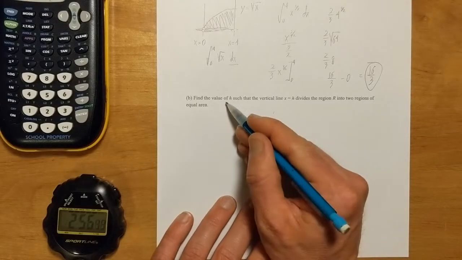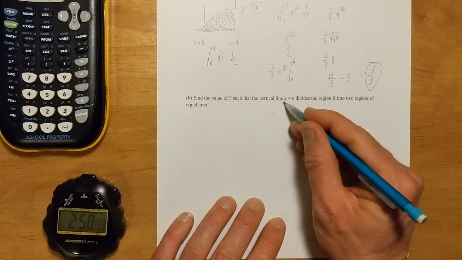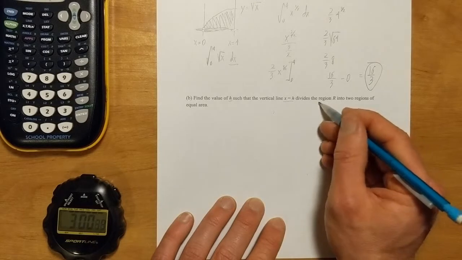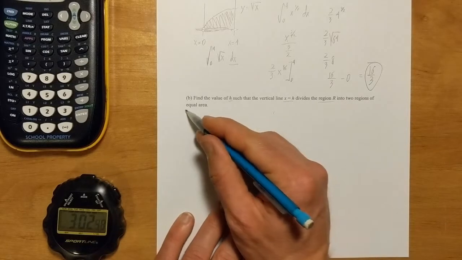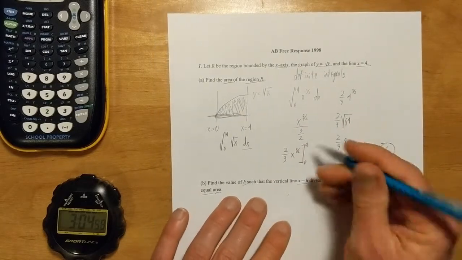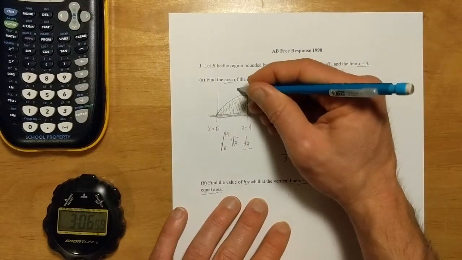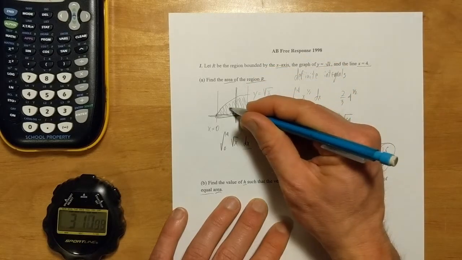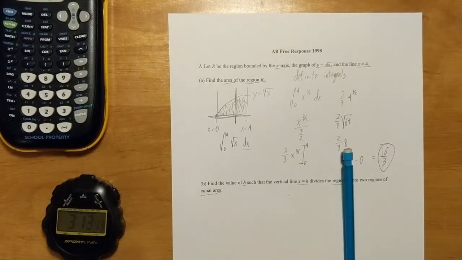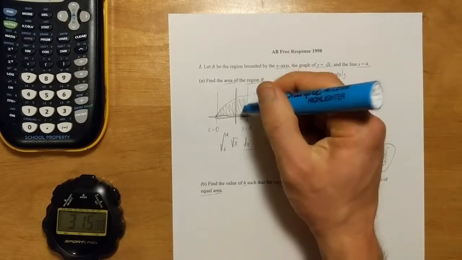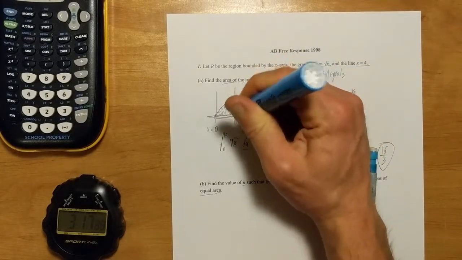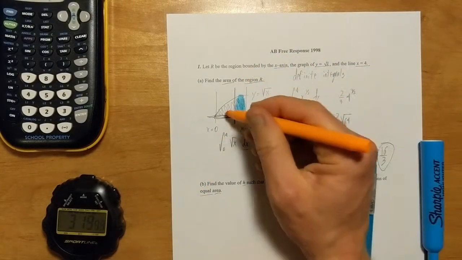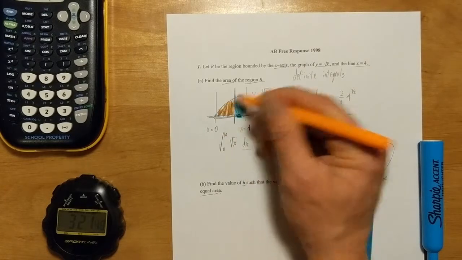Alright, now down here, we want the value of h so that the vertical line x equals h divides the region, the one we just did, into two regions of equal area. Well, there's two ways of doing that, but either way, what we're doing is we're drawing a vertical line right here, and we want this area to equal this area. In other words, we want this blue area to be the same size as this orange area.